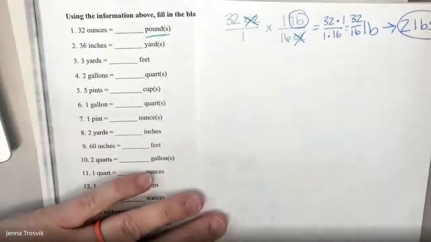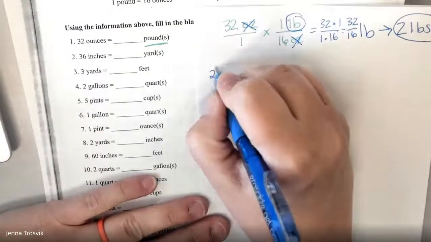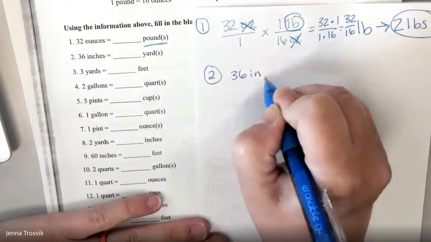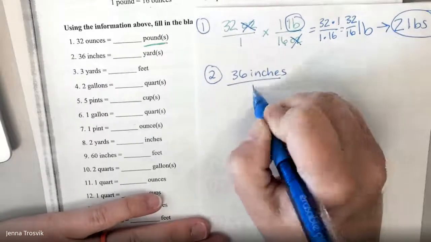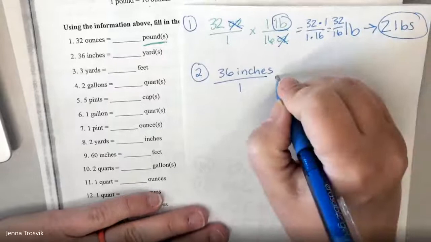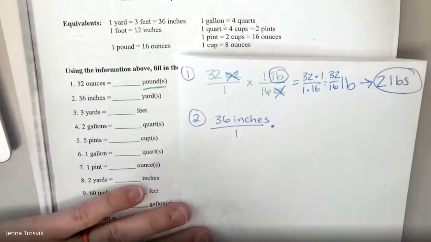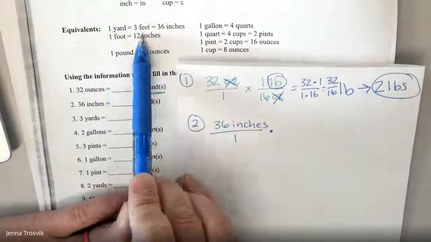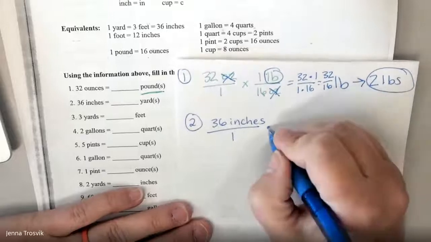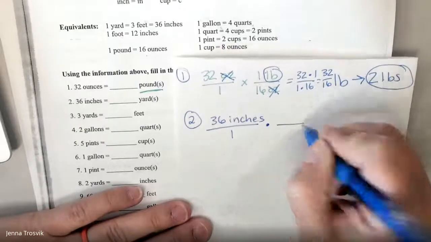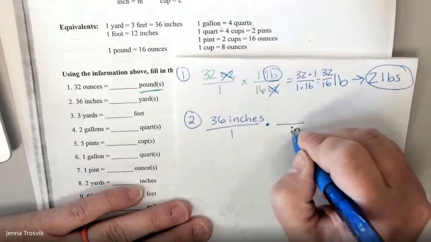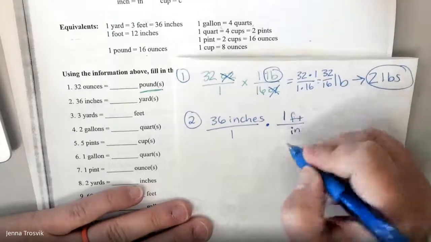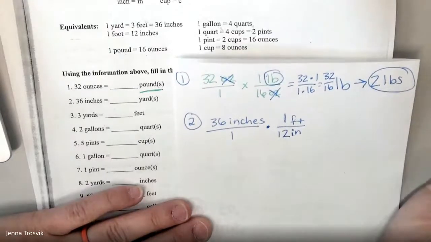All right, number 2, 36 inches into yards. So this one's going to be another multi-step conversion. So start with your 36 inches. We want to get to yards. So the first step is we have to go to feet first. So 36 inches, we got to get rid of inches. So I'm going to put inches down here and feet on top. How many inches are in 1 foot? 12 inches are in 1 foot.